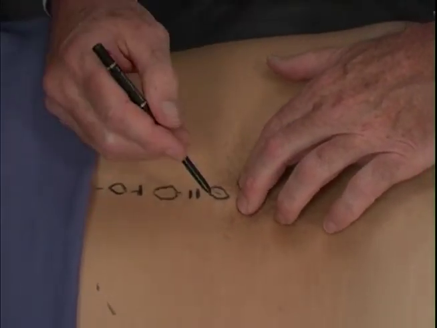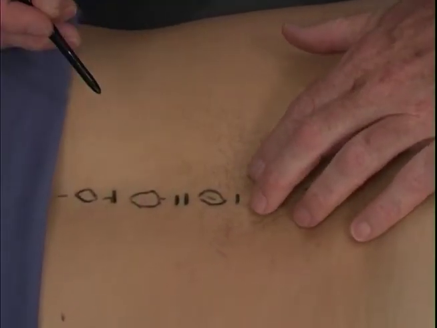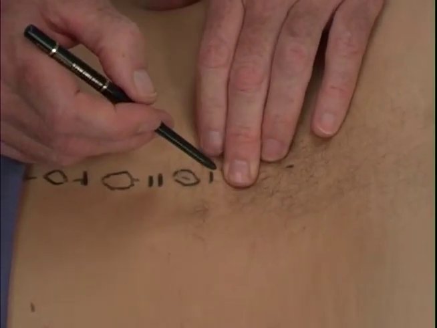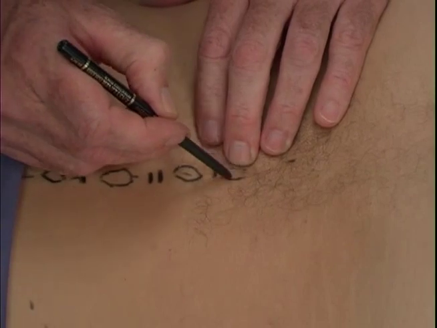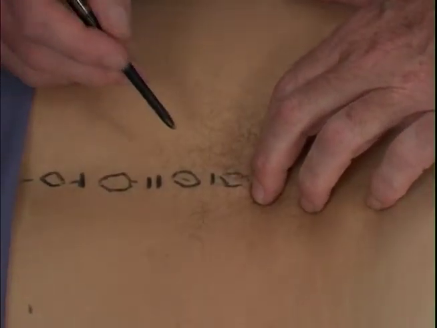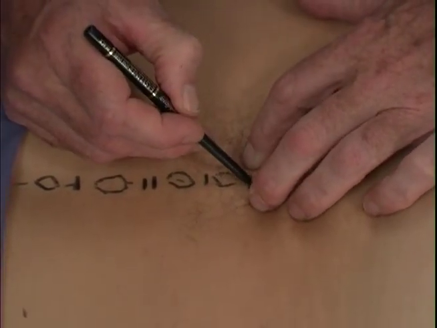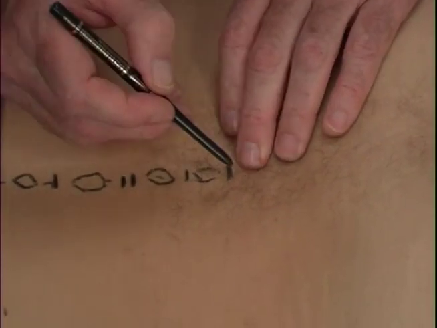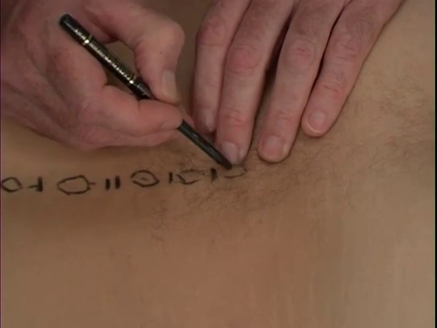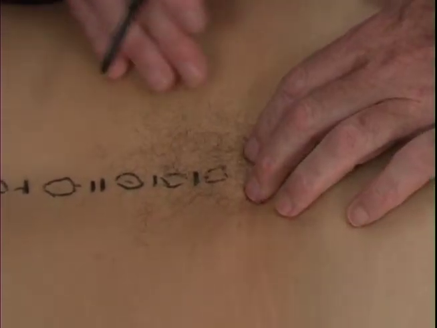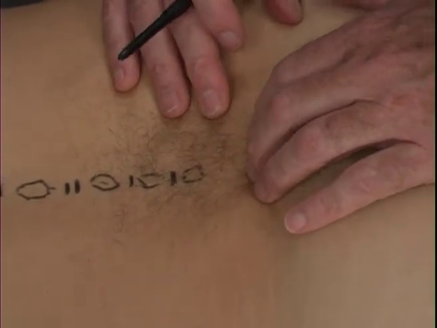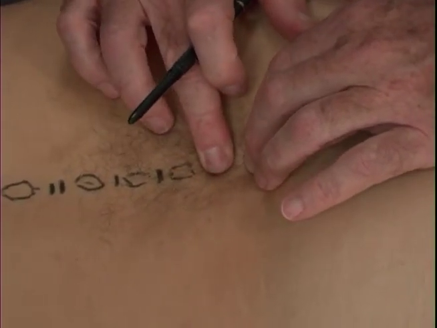Coming on down, we can feel our interspinous areas and our spinous processes. And again, sometimes this is more of an approximation because we can't actually feel very well the bone itself. It's then important to identify when we're down to the L5-S1 area.